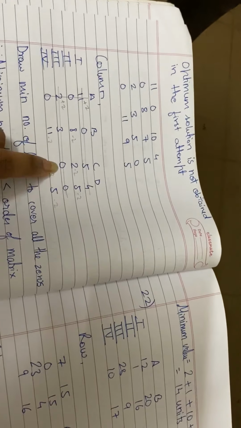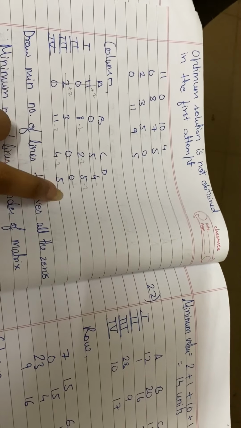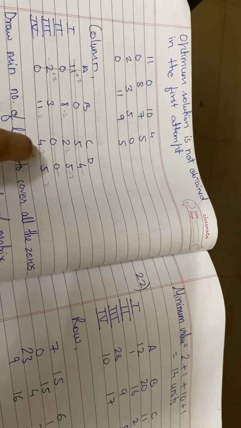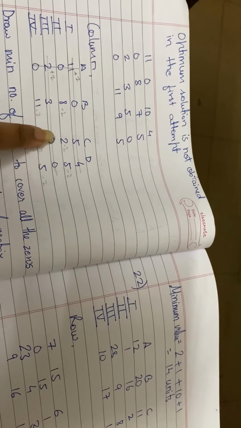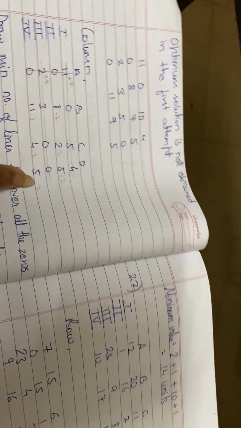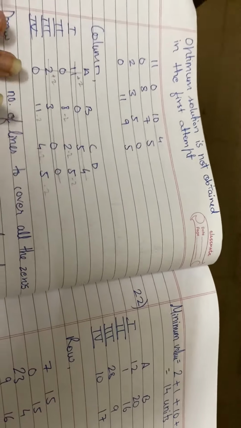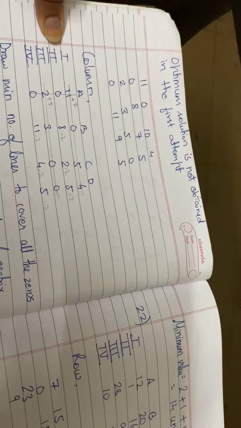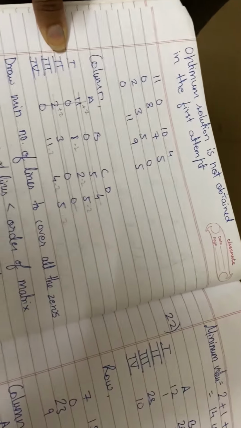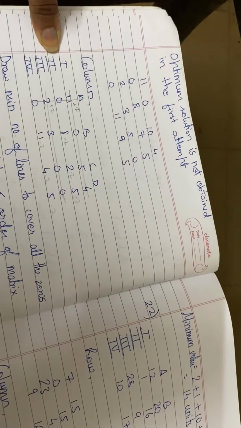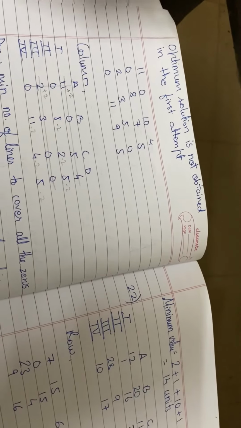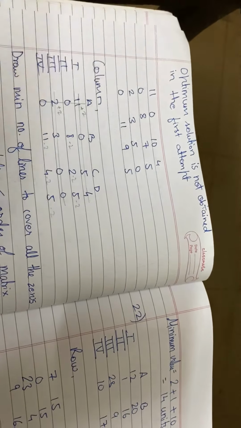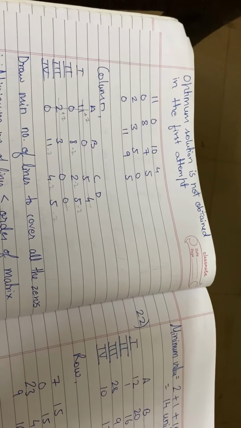If you consider C as third, you won't get D. If you consider D as third, you won't get C, since there are just 2 zeros. So we don't get the fourth. If you don't get each column or each row assigned, then you can figure out that the optimum solution is not obtained in the first attempt.